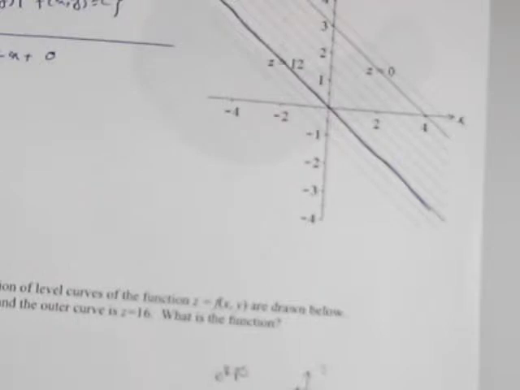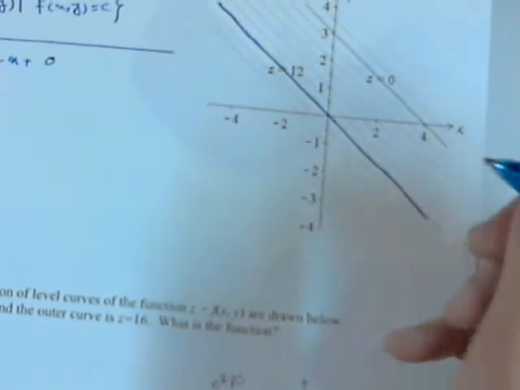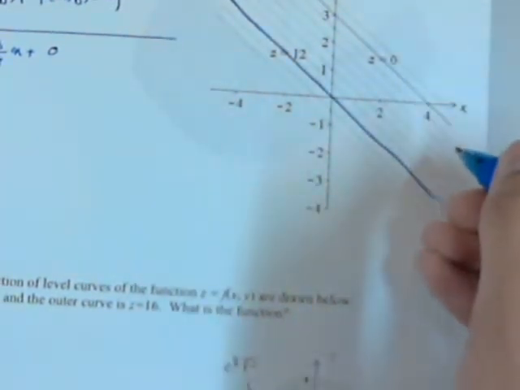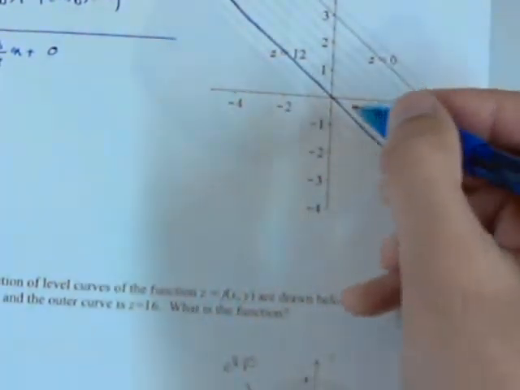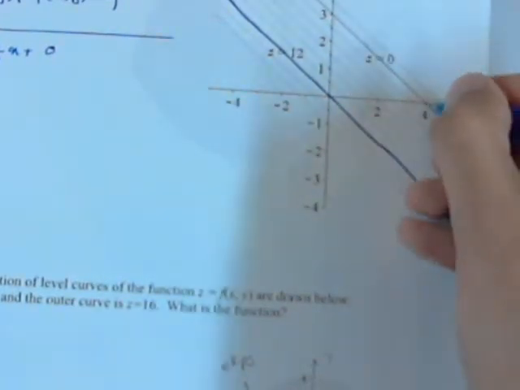Did you just guess it was negative 3 over 4? How did you get the negative 3 over 4? Okay. Okay, do you guys agree that this line is parallel to the other one?